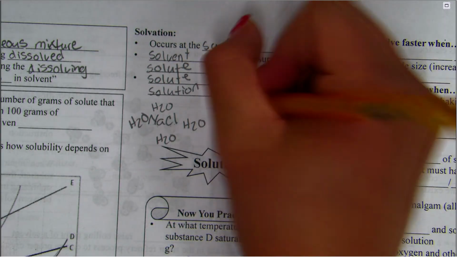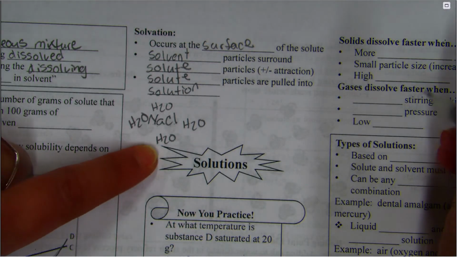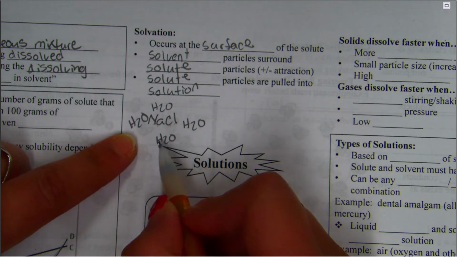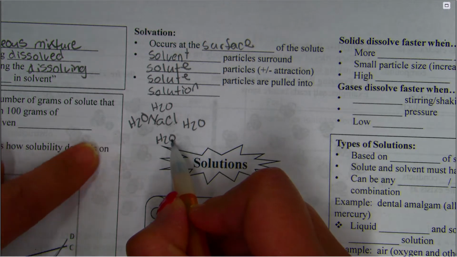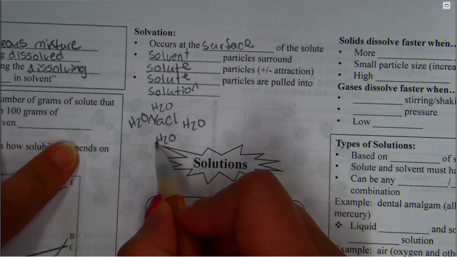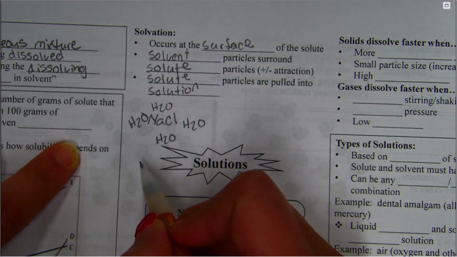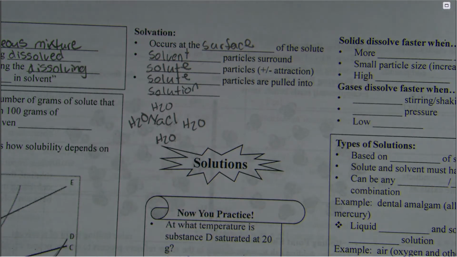Now, I have a polar substance here. H2O is a polar substance. So electrons are being shared unevenly between the hydrogen and the oxygen. This uneven sharing is what causes our sodium chloride to separate.